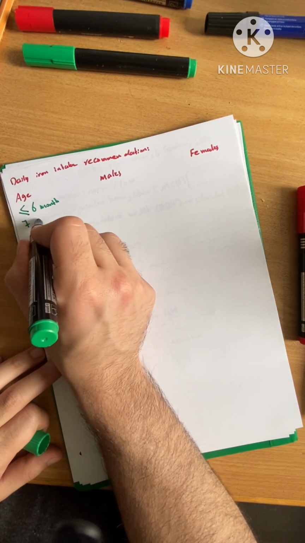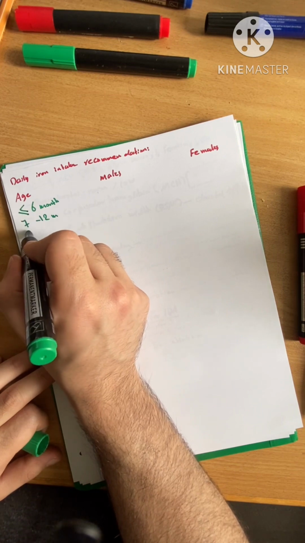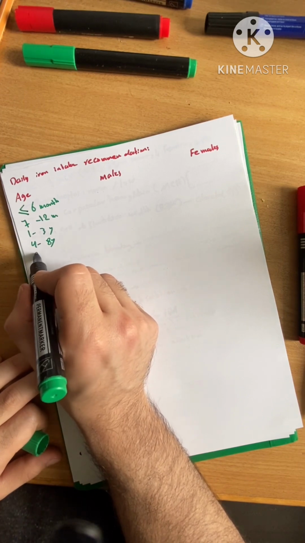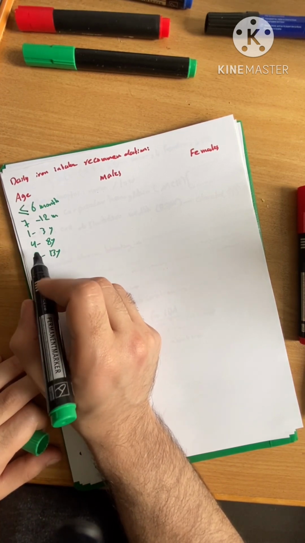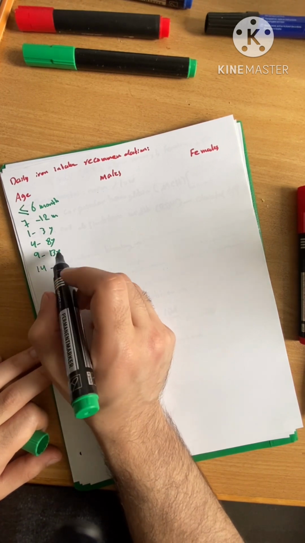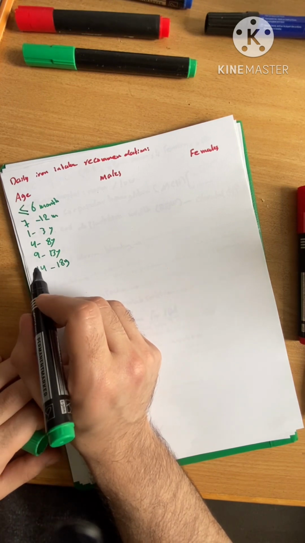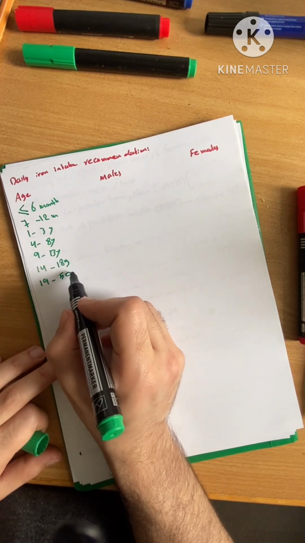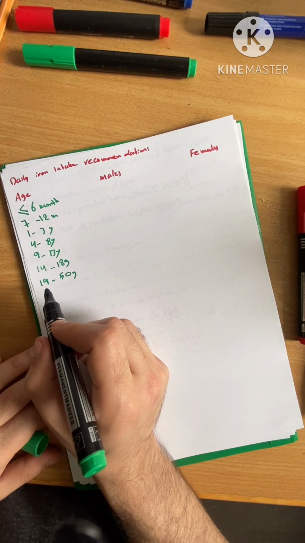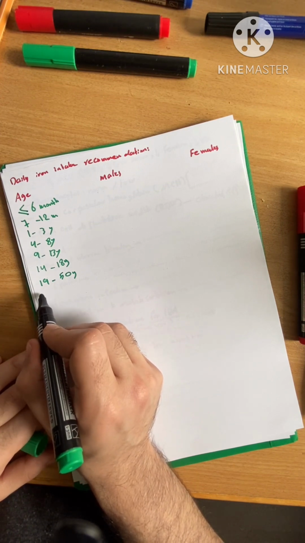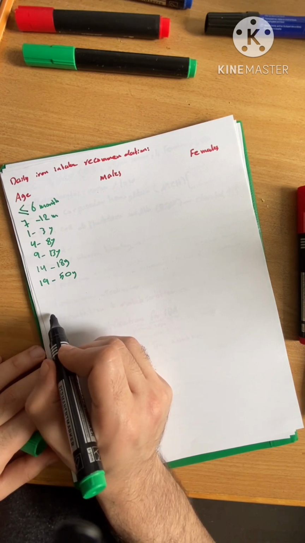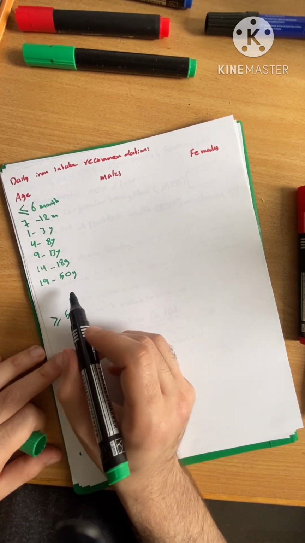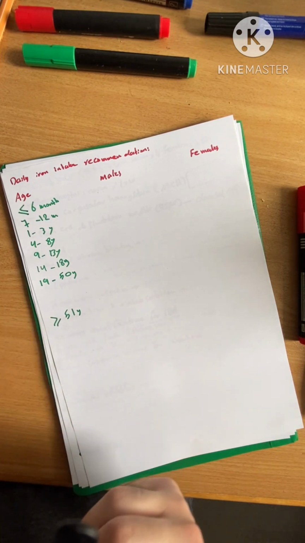We are having 7 to 12 months, 1 to 3 years, 4 to 8 years, 9 to 13, 14 to 18, and 19 to 50, and we are having older than 51 years old.